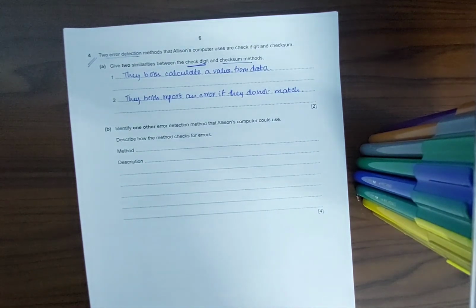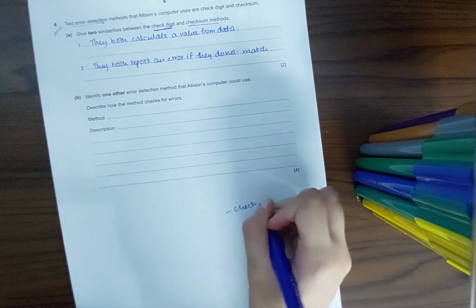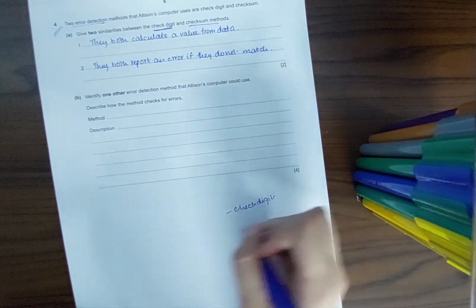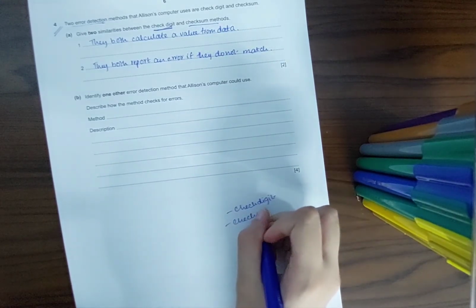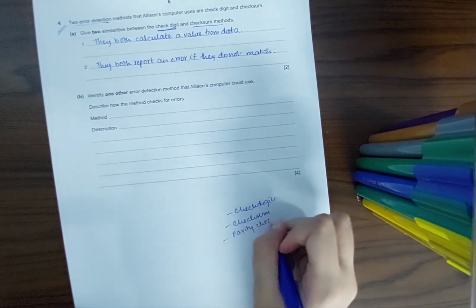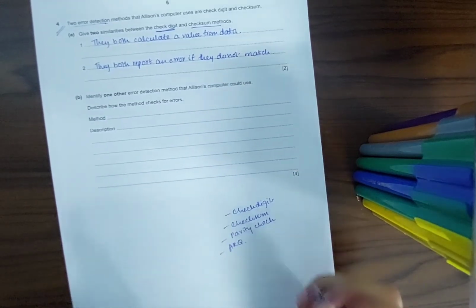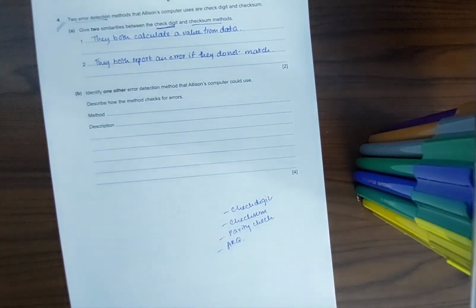So you can simply write about the four error detection methods in our book, which are check digit, checksum, parity check, and ARQ, automatic repeat request. Echo check is also there, but it's not an effective method in these types of error detection, so we don't usually use it.